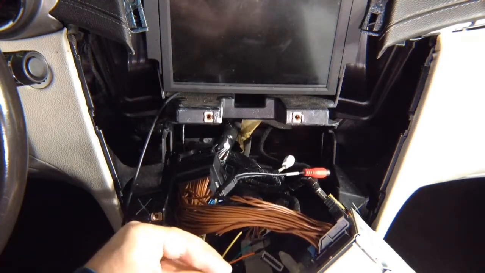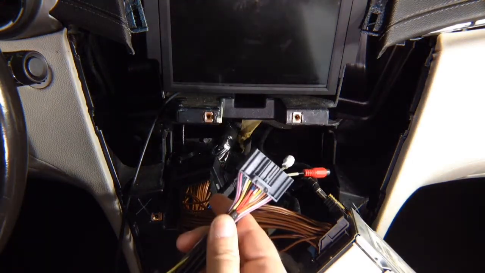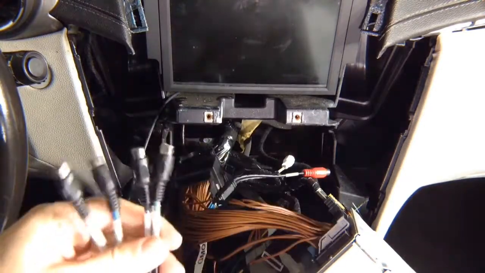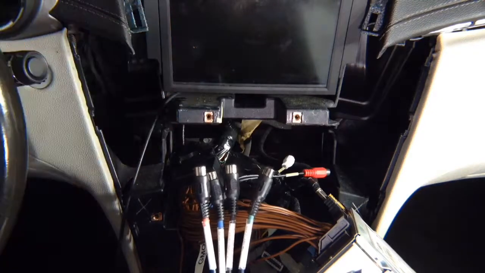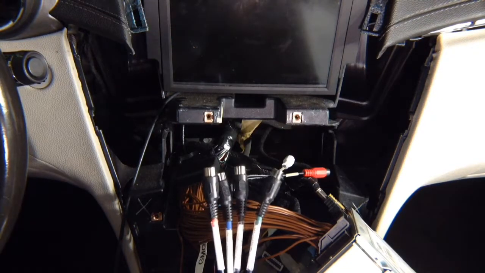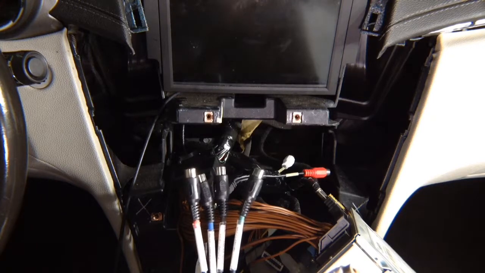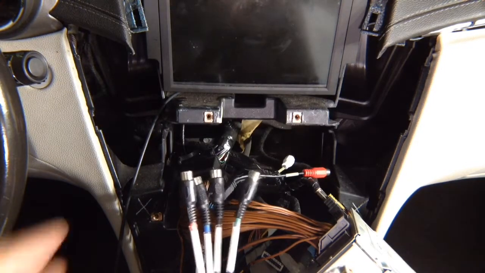Now, on the main harness plug that plugs into the interface, you got two RCAs. We're also going to connect all four cameras. While this car has a rear camera, we're going to connect front, left, and right cameras. If you're not connecting the cameras, you don't have to worry about those RCAs, but for the demo purposes of this video, we are going to connect all the cameras. So in that case, you got to run all your cameras to the module somewhere in the dashboard.